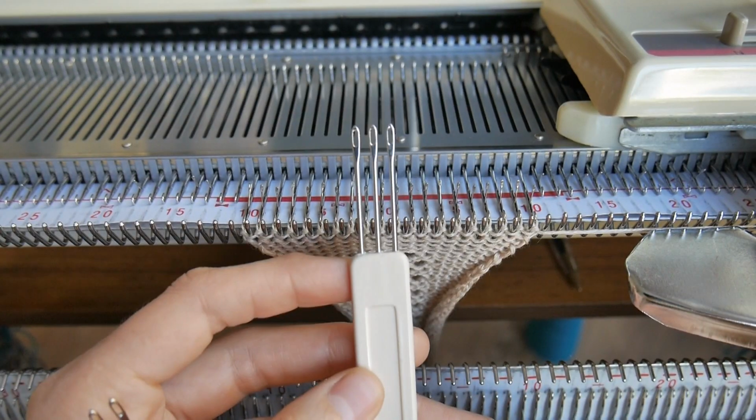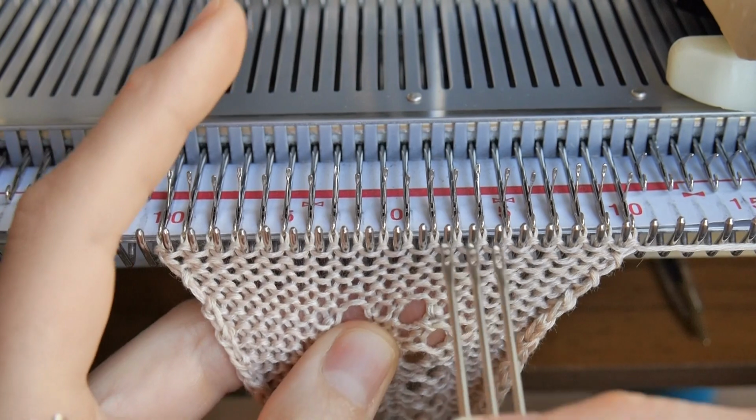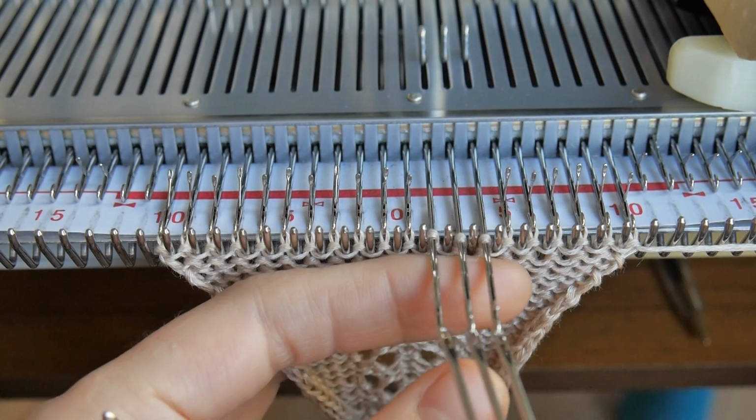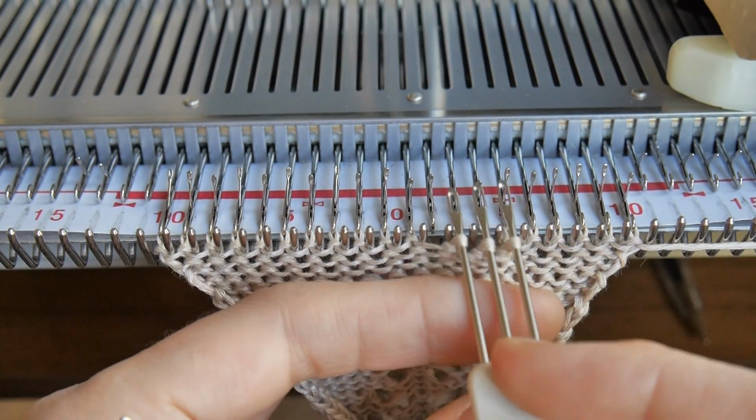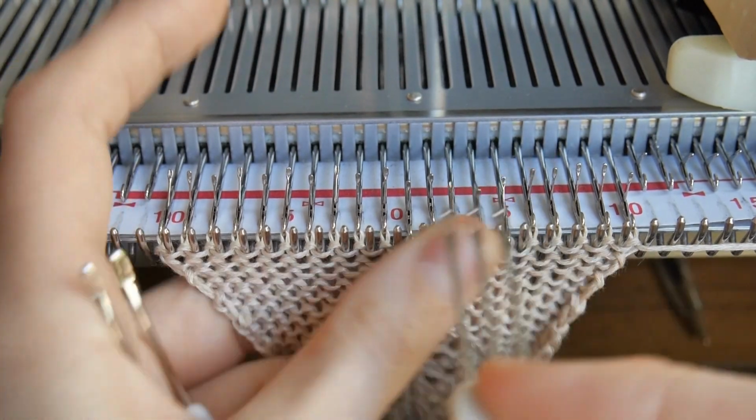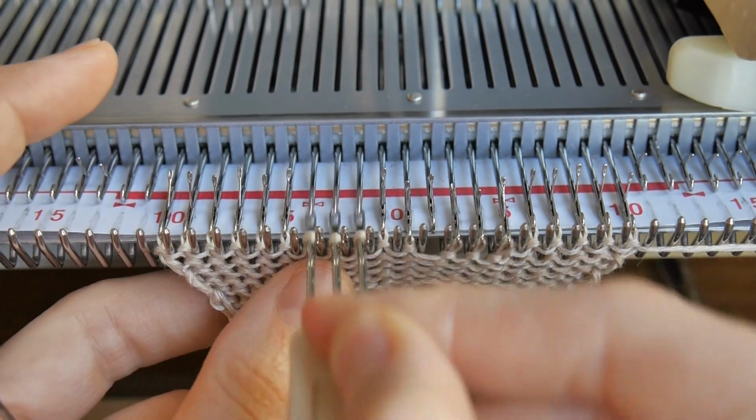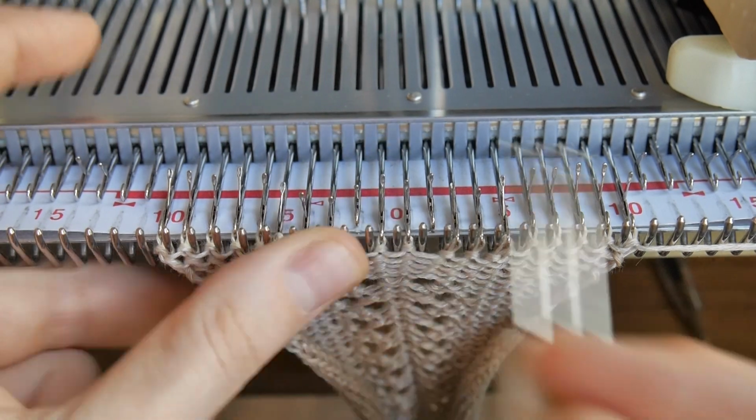We'll show you now what will happen if we use a 3-prong transfer tool instead of one. I'll be doing the exact same thing I did before. Create 2 eyelets per repeat and alternate between having 2 stitches and 4 stitches in between.